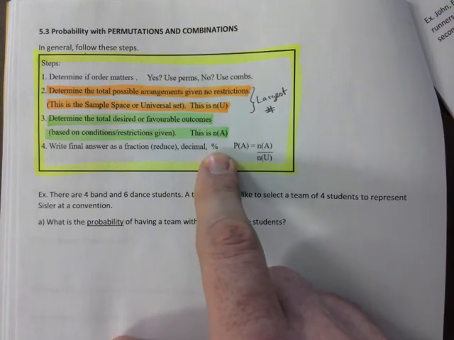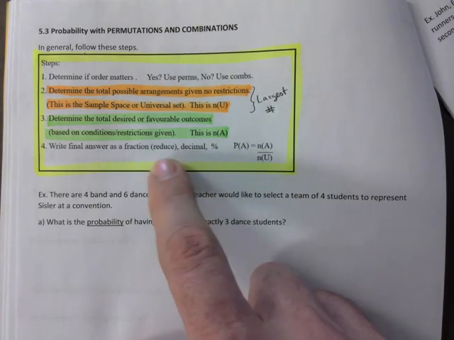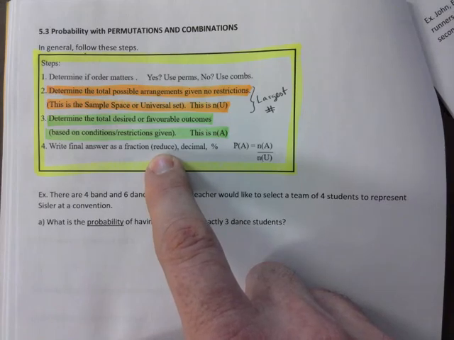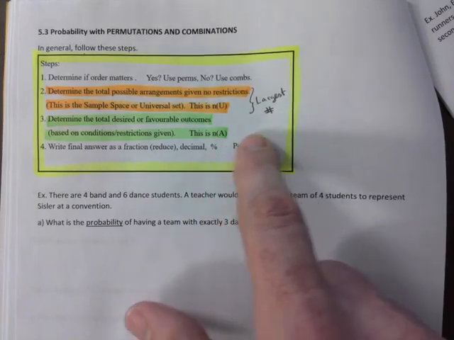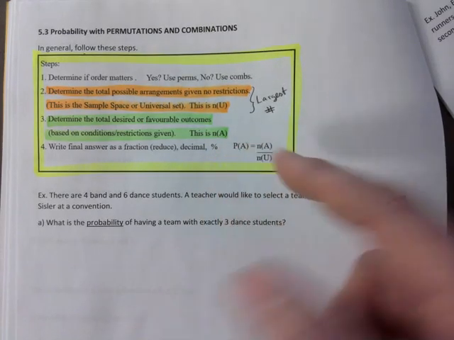Decimal, percent. I will say this one more time. I know it's annoying. The only reason I will reduce from time to time is if they throw a multiple choice at you. They may have reduced answers. I need you to be able to do that. Okay, and so this is what we're after: coming up with the probability.